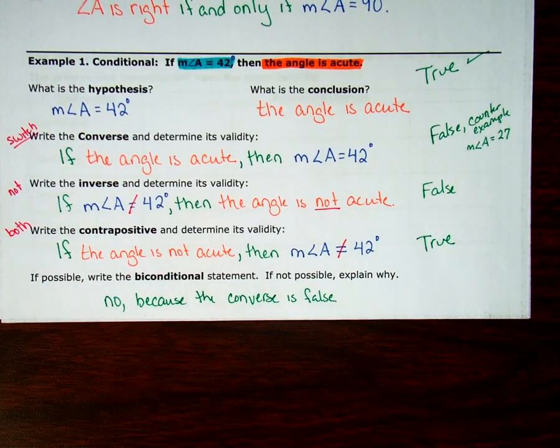Okay? All right, we'll continue this in the next video, and we'll also talk about the total truth values you might possibly see when you're looking at the validities in these statements.